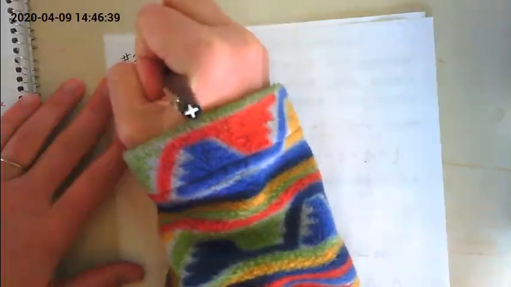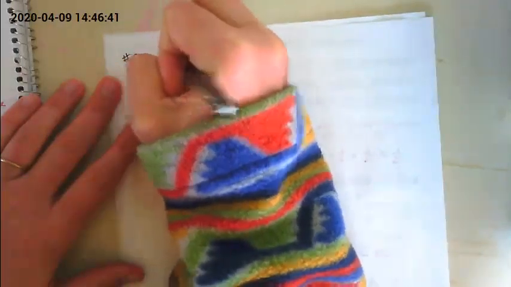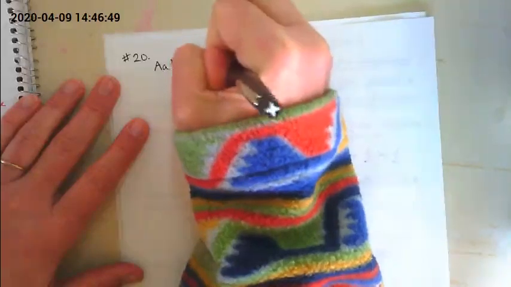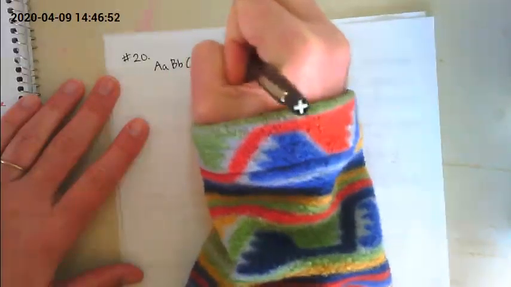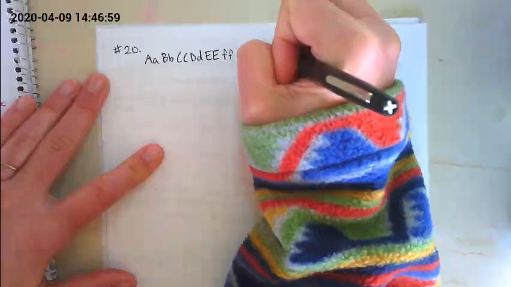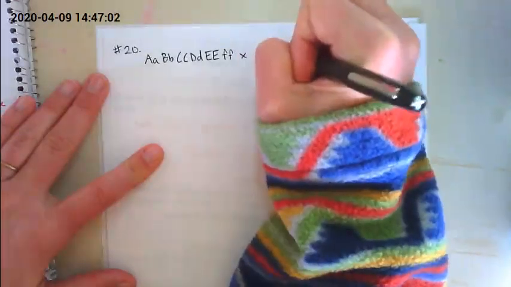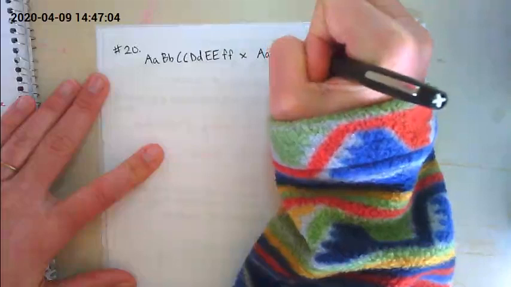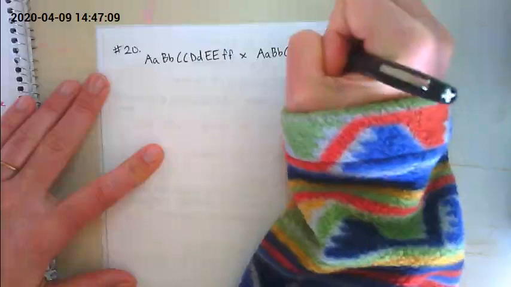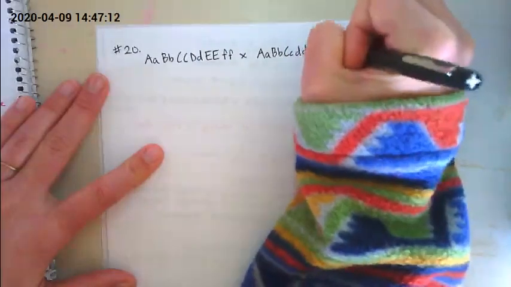We got heterozygous A, heterozygous B, homozygous dominant C, heterozygous D, homozygous dominant E, and homozygous recessive F, is crossed with heterozygous A, heterozygous B, heterozygous C, homozygous recessive D, heterozygous E, homozygous dominant F. All right, those are the parents.